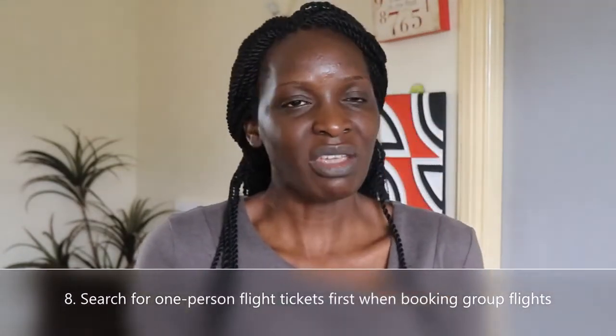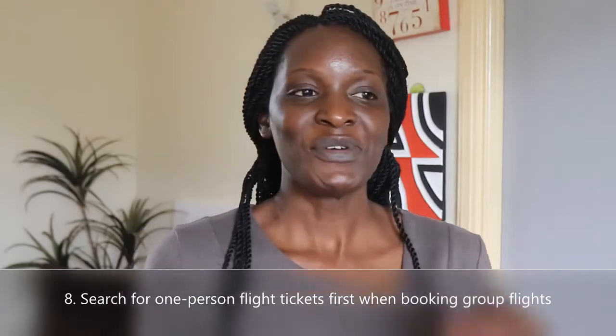Number 8. This especially works when you're trying to book flights for a group. Make sure you first start by searching for one-person tickets. Let's say you're looking for flights for your family of 6. Don't go into the website and say I'm looking for flight tickets for 6 people. No, start with a ticket for 1 person. This will give you a rough sense of the actual price of the air ticket.